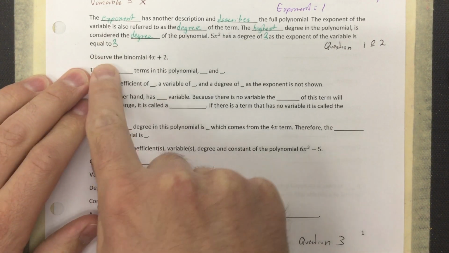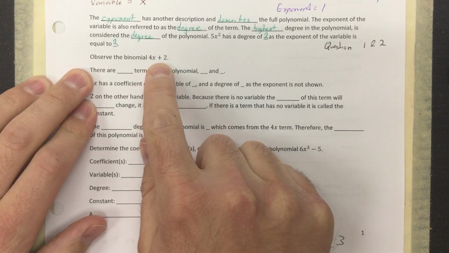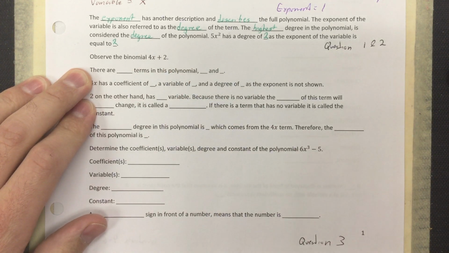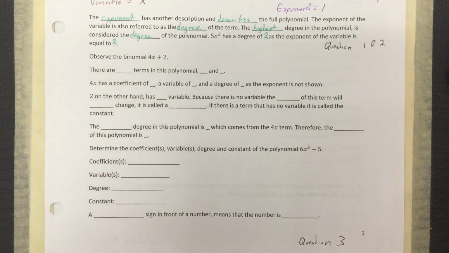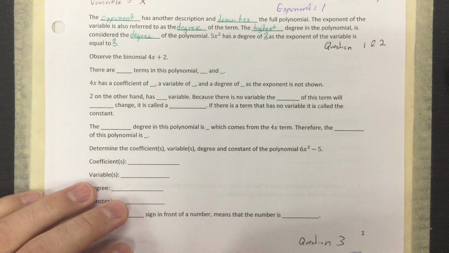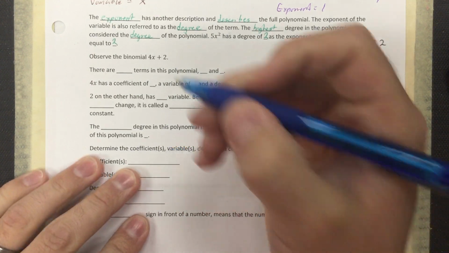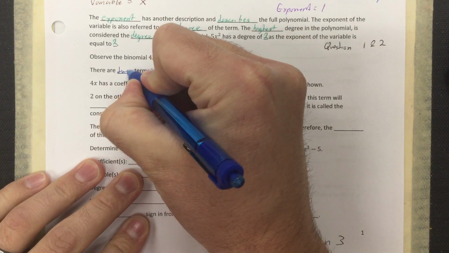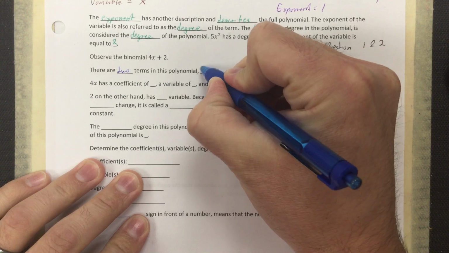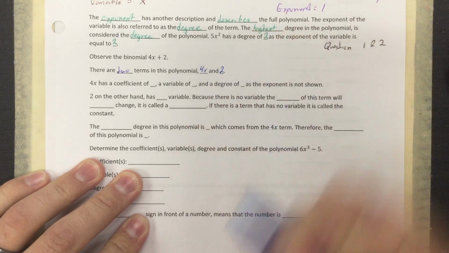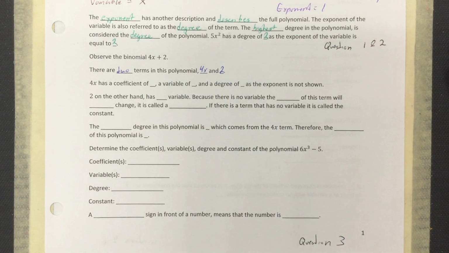Let's move along here and let's observe the polynomial 4x plus 2. You'll notice with this one right here, there are two terms in our polynomial. Okay, so we can say that there are two terms in this polynomial. We have 4x and 2. Those are two separate terms. Both of those terms are positive. We'll get into some negatives in just a little bit, but both those terms are positive.